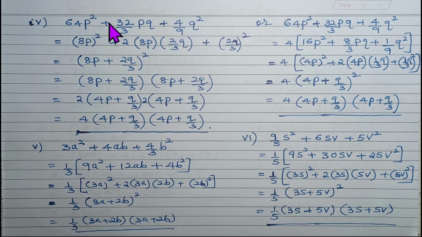So let us say 64p² and (4/9)q² are square terms. 64p² is (8p)², and (4/9)q² is (2q/3)². We have got the first term and the third term as square terms. Now let us see whether the middle term is 2ab or not. So it is 2 into 8p into 2q/3, because a is 8p and b is 2q/3.